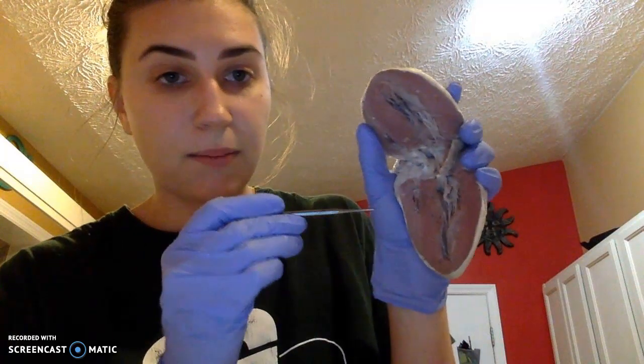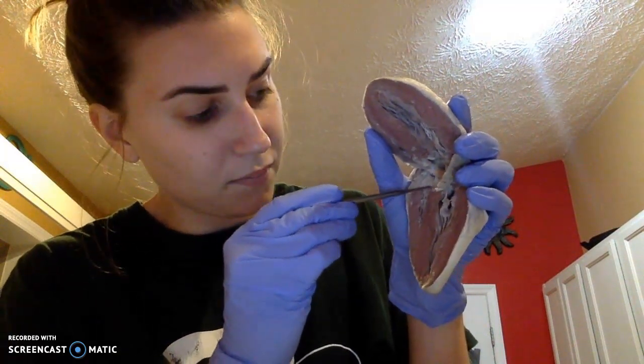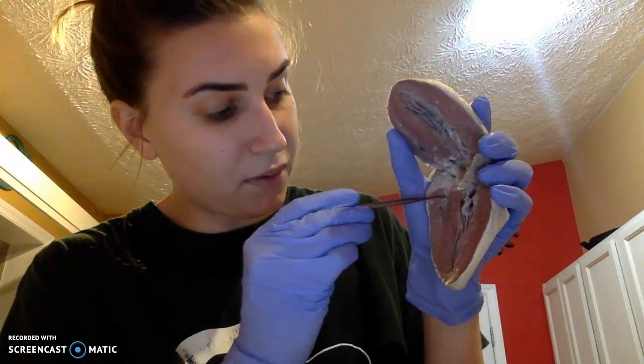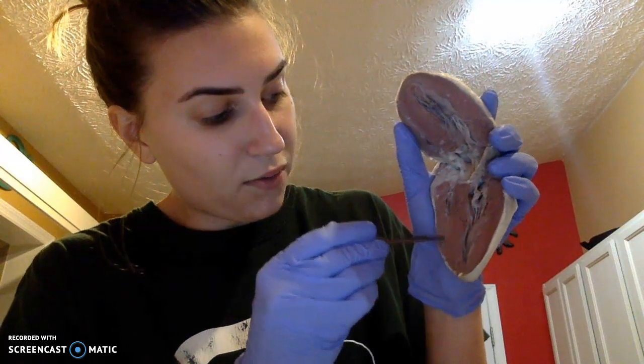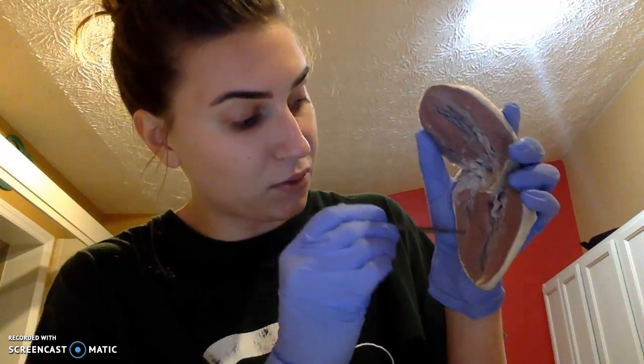To begin with, the right atrium is going to be receiving deoxygenated blood from the body. So this will be our right atrium. And then this will be our tricuspid valve, and then our right ventricle. The tricuspid valve is going to separate our right atrium from our right ventricle.